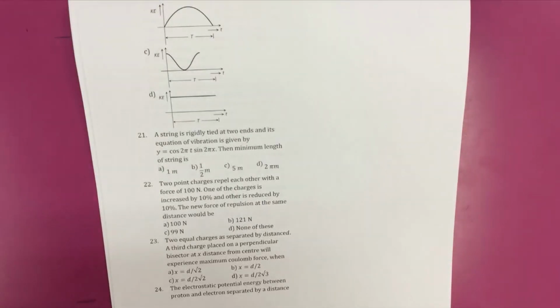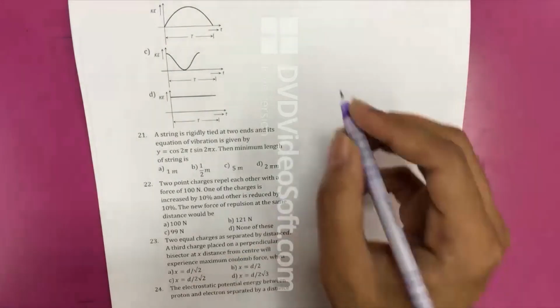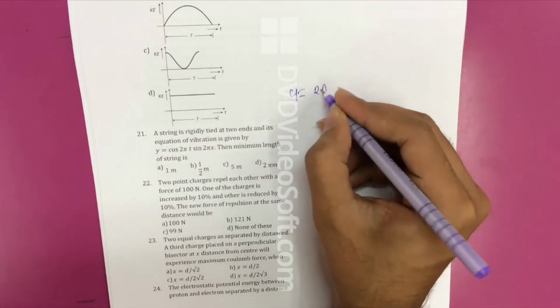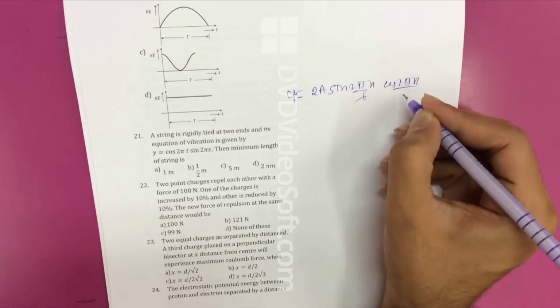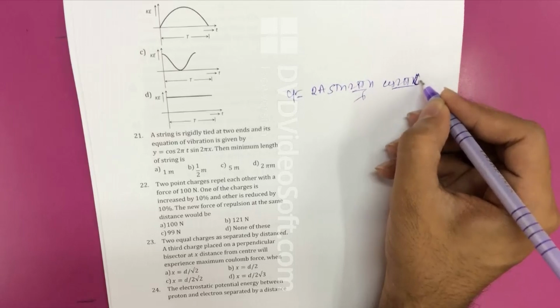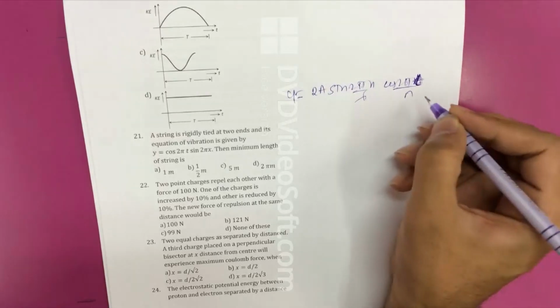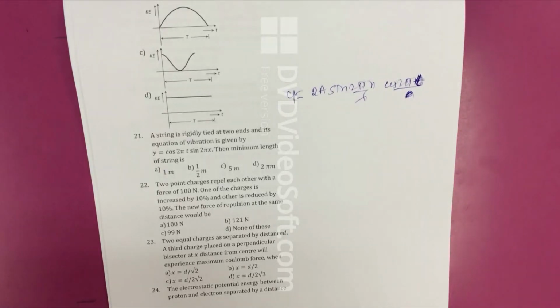Question 21. A string is rigidly tied at two ends and its equation of vibration is given by y equals cos 2 pi t sin 2 pi x. The minimum length of the string is. Now the given equation y equals sin 2 pi x cos 2 pi t is compared with the standard equation, which is y equals 2a sin 2 pi x by lambda cos 2 pi t by T, cos 2 pi t basically.